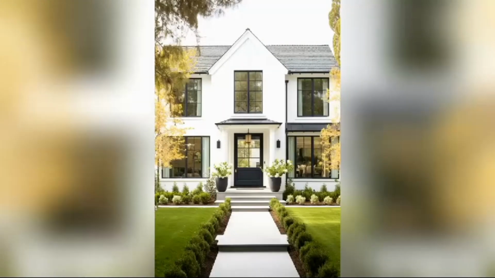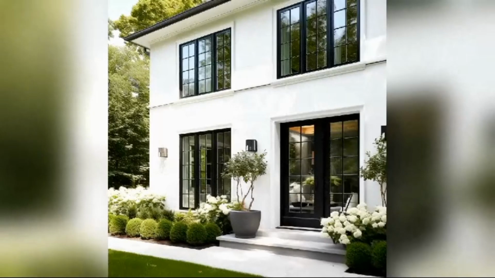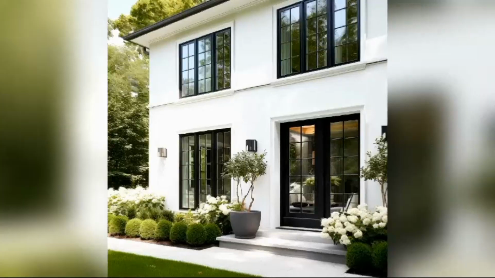It is a great, nice-looking selection of your favorite home interior and exterior decoration ideas.